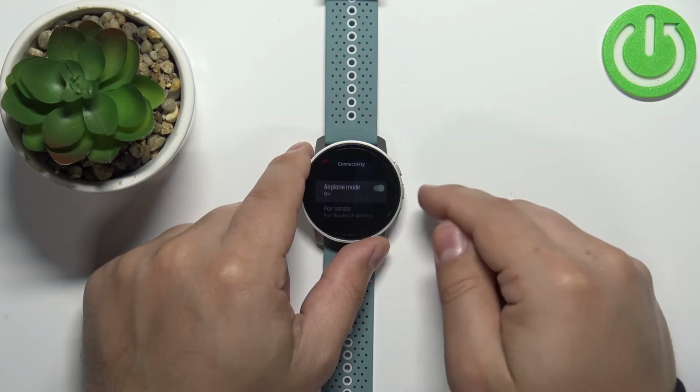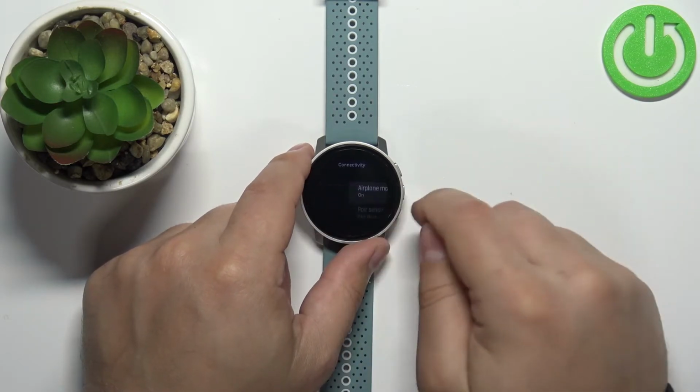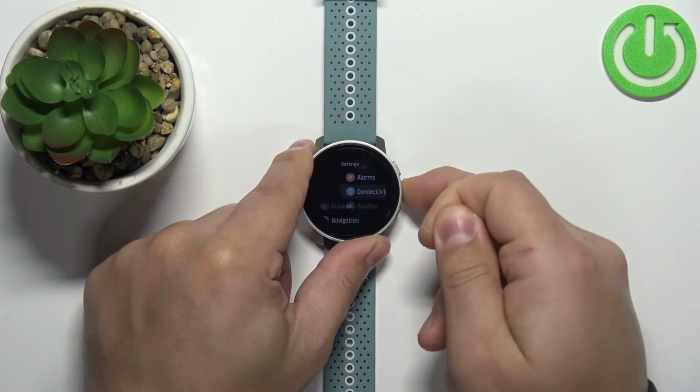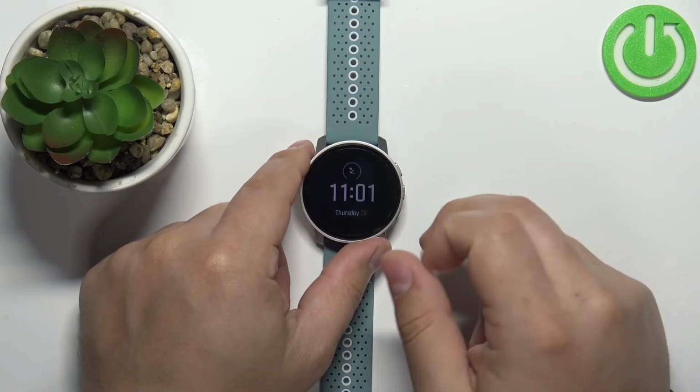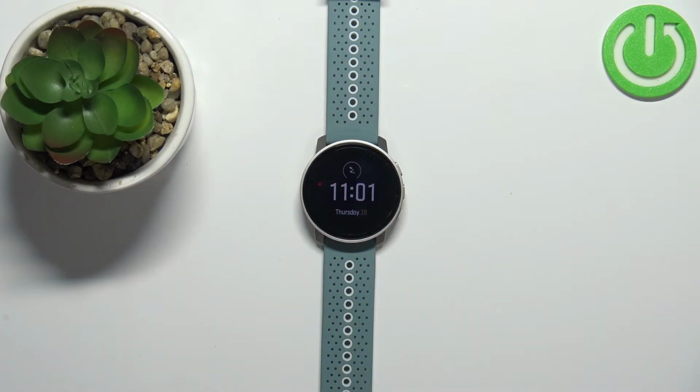And once you're done, you can swipe right on the screen or press and hold the middle button to go back. Keep swiping to go back to watch face. And now the airplane mode is enabled. And to disable it, simply retrace the steps.